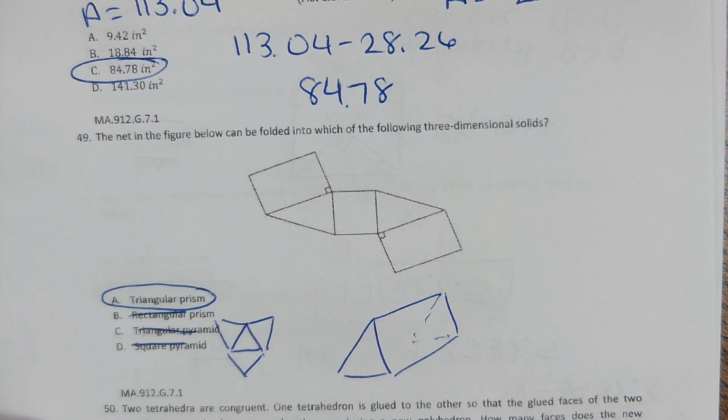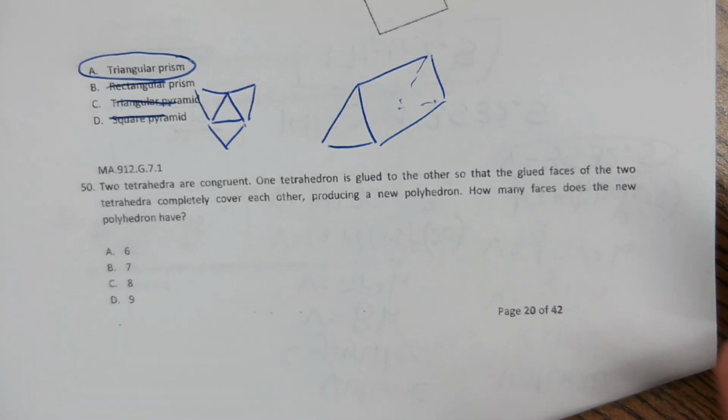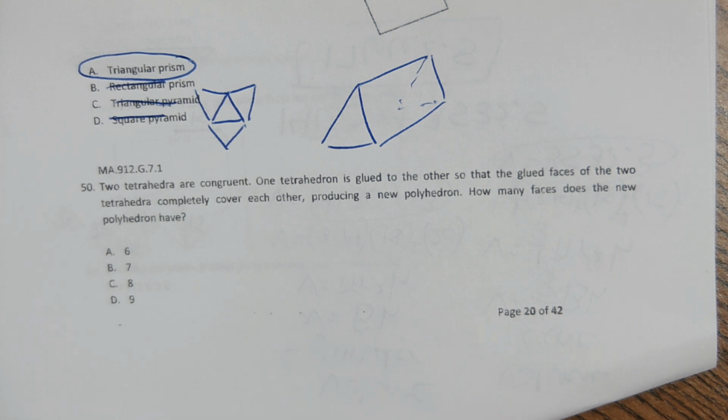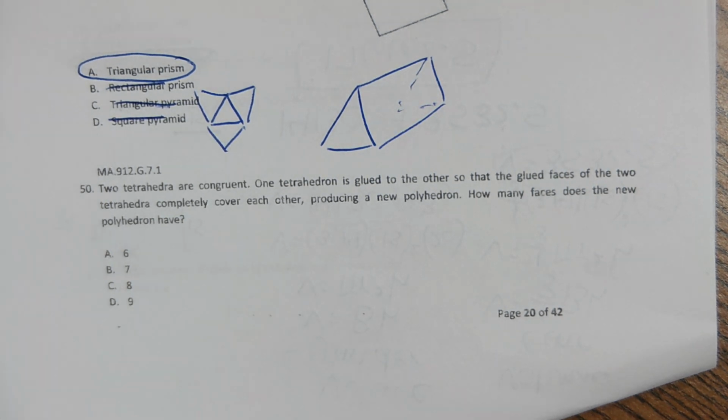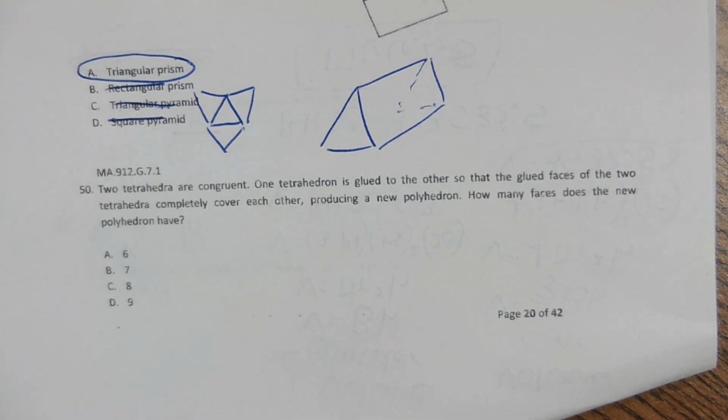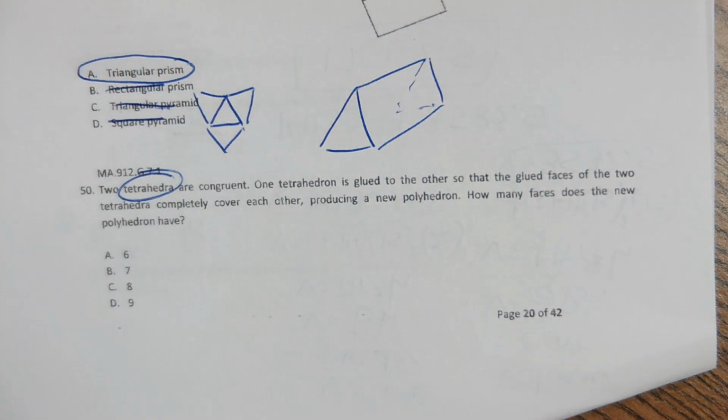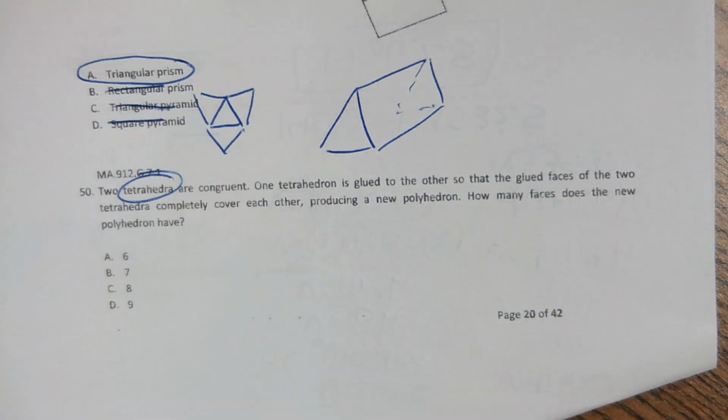Okay, 50. This one threw me off a little bit. Two tetrahedra are congruent. One tetrahedra is glued to the other so that the glued faces of the two tetrahedra completely cover each other, producing a new polyhedron. How many faces does the new polyhedron have? Okay, first of all, we have to figure out what a tetrahedra is. And I have a visual around here somewhere.